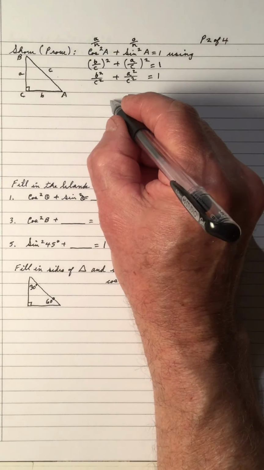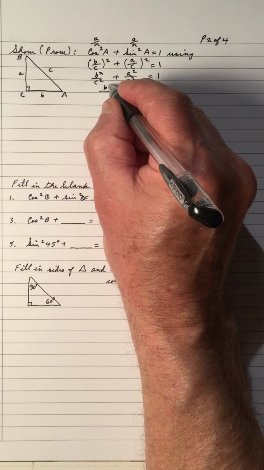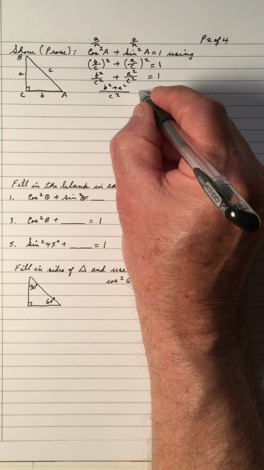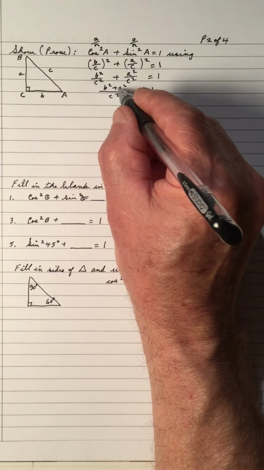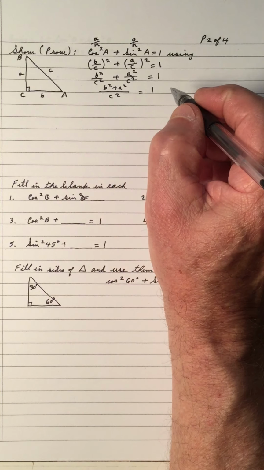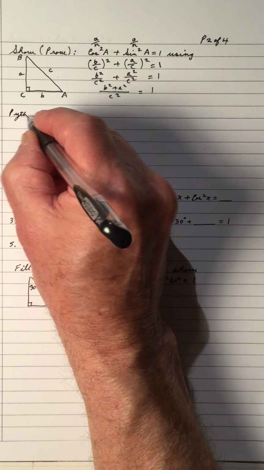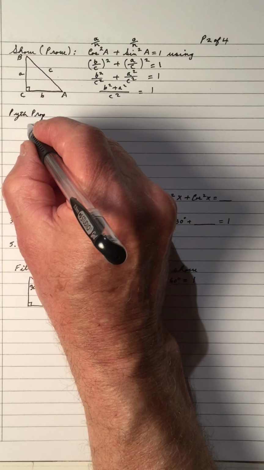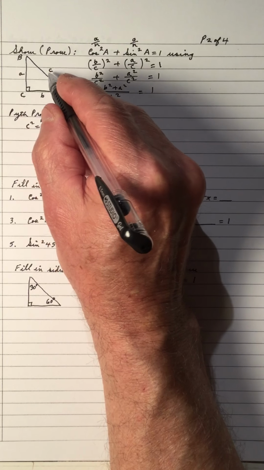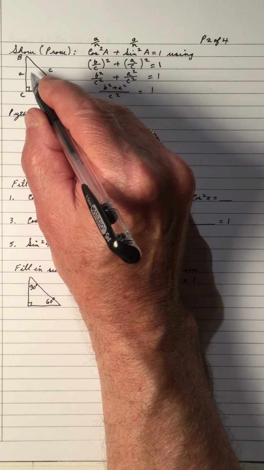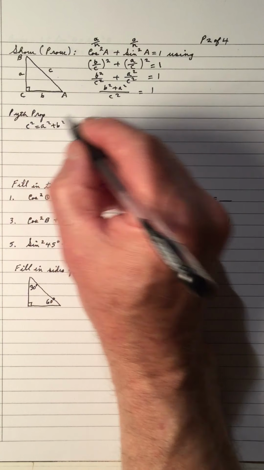We have the same denominator, c squared, so we keep the denominator and we get b squared plus a squared equals 1. We're adding fractions, so we keep the denominator and add the numerators. Now we notice the Pythagorean property: c squared is a squared plus b squared. In a right triangle, the square on the hypotenuse is the sum of the squares on the two legs. So c squared equals a squared plus b squared, the Pythagorean property.